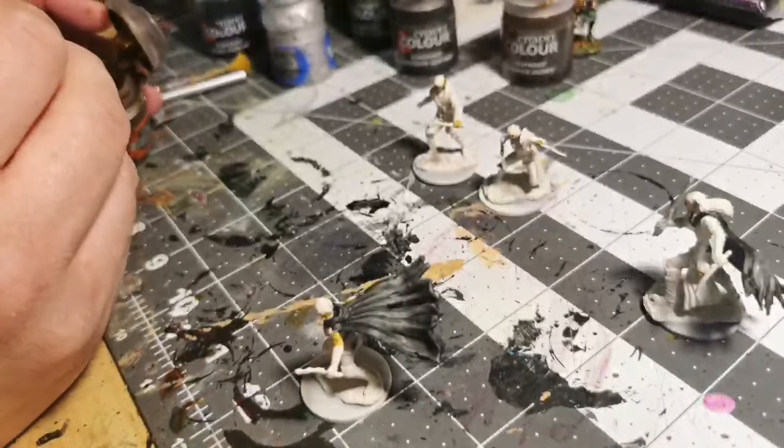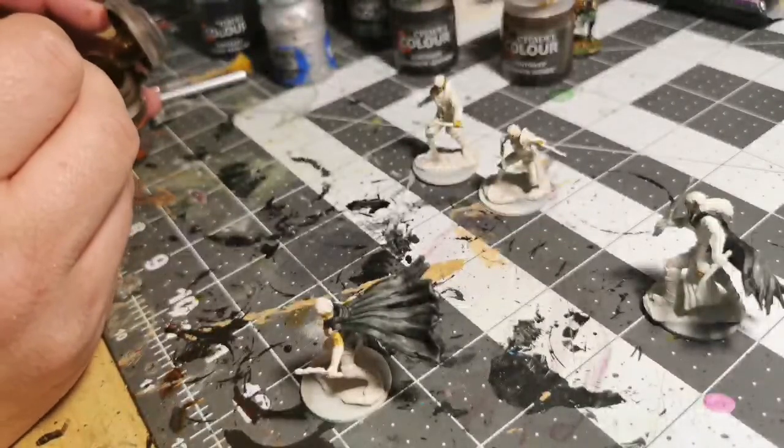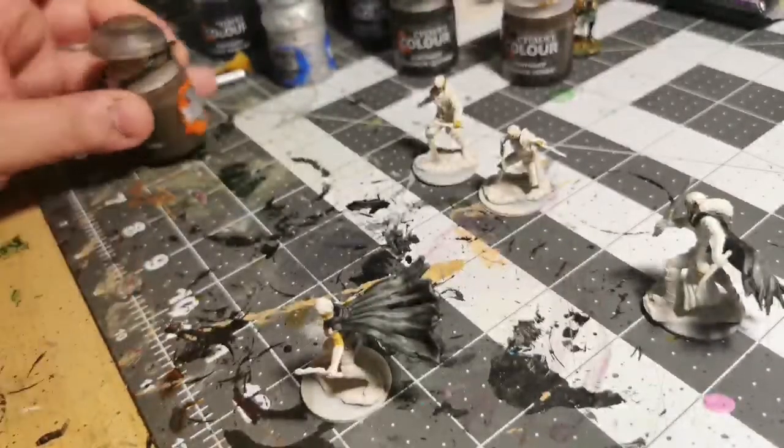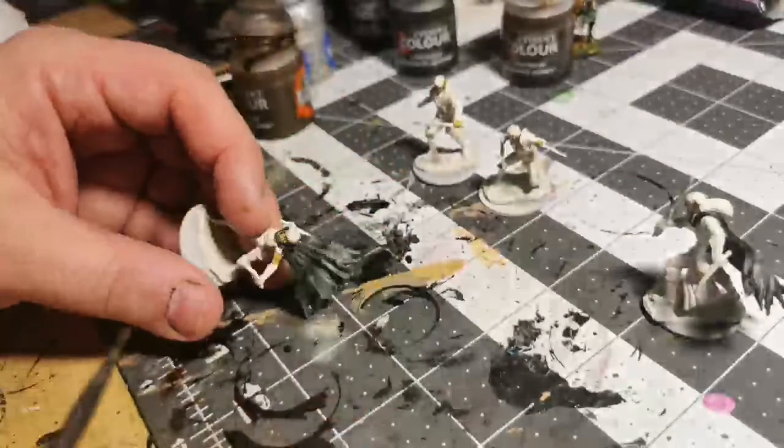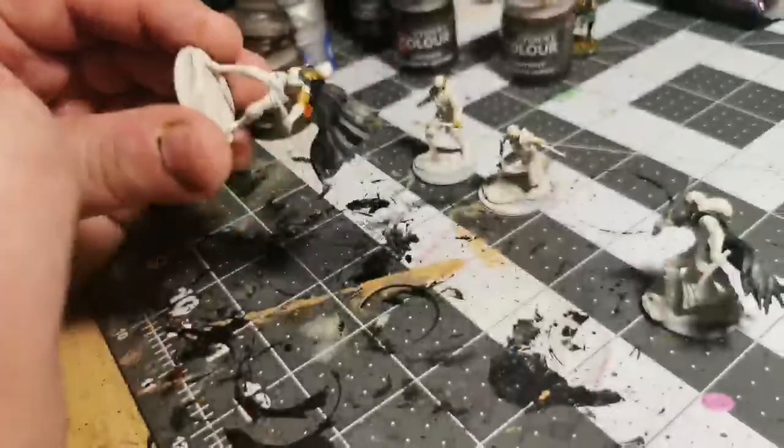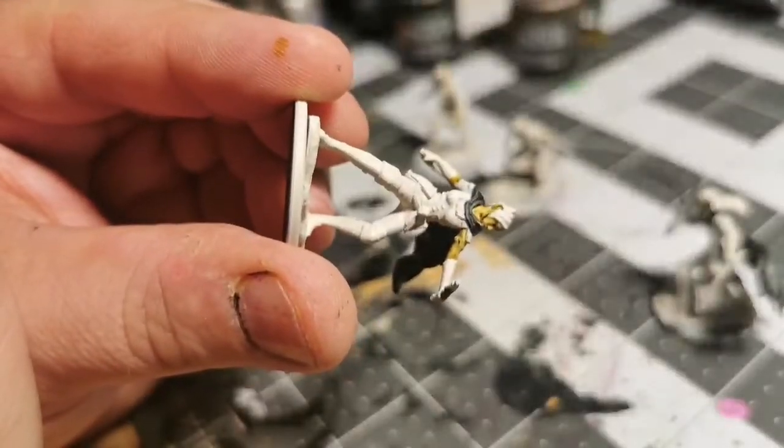Not all Underdark is brown and drab. There's lava and stuff in the underground. So here's my Skeleton Horde. I'm going to apply this as the armor. Can you guys see that? Yeah. So that's going to be sort of the body. And we'll see what that looks like.